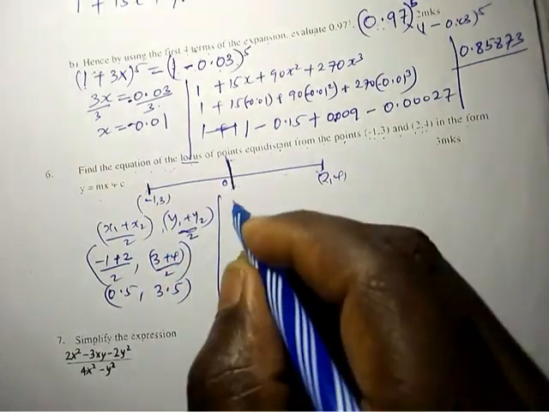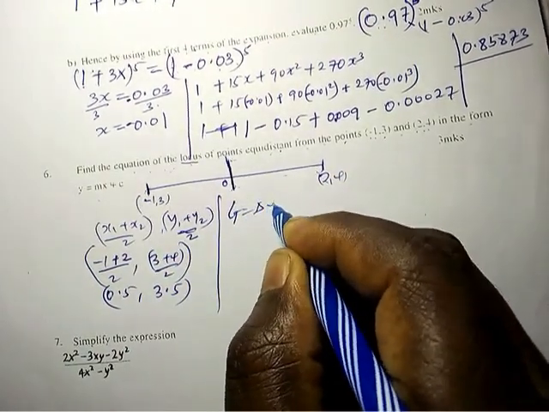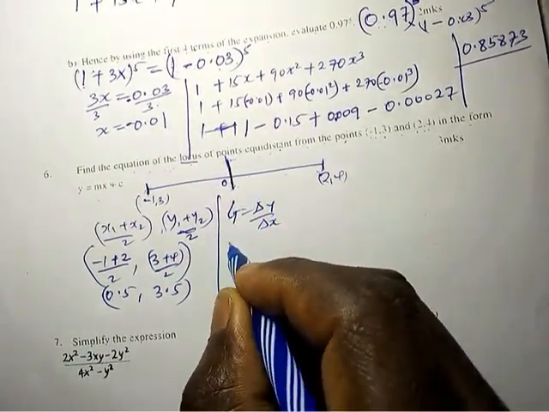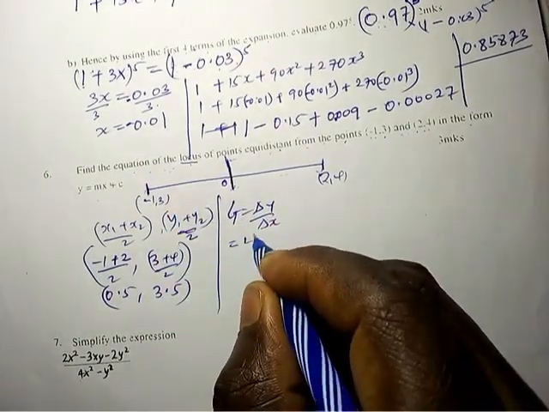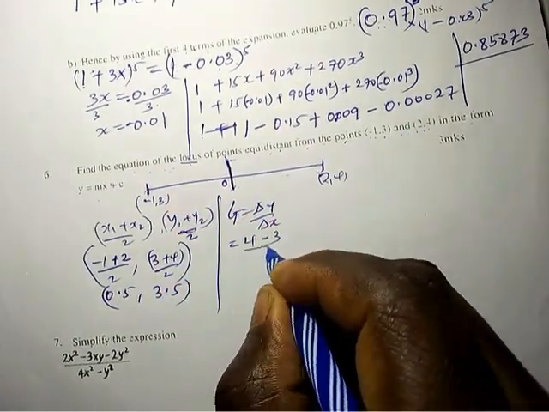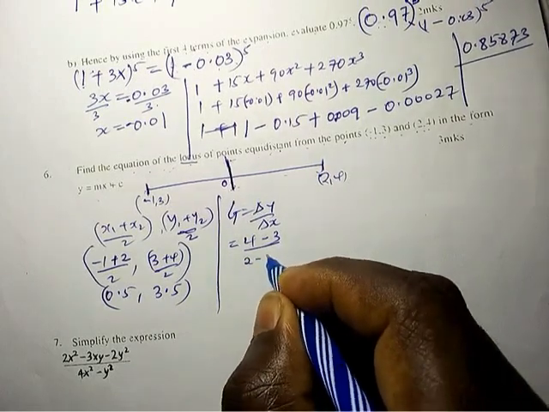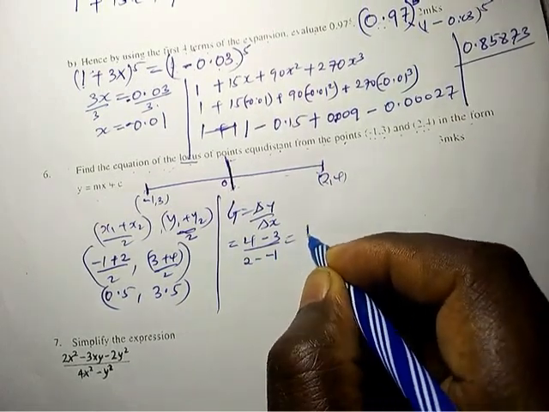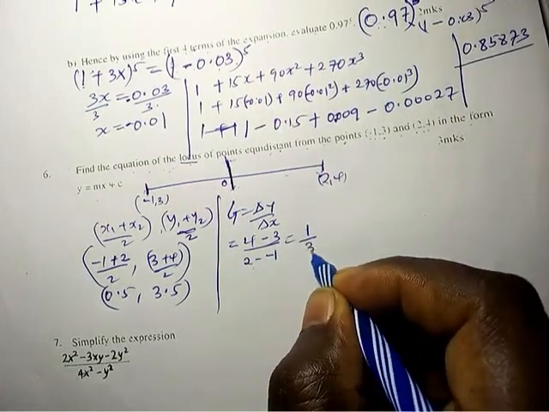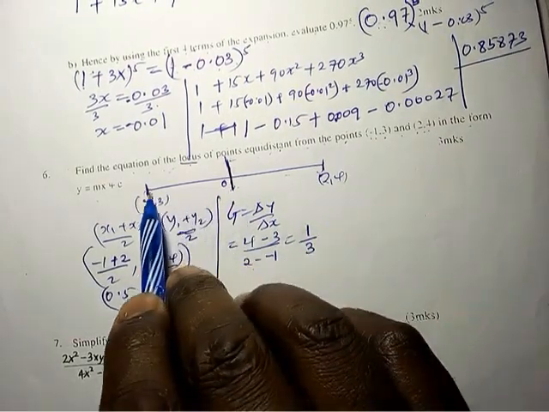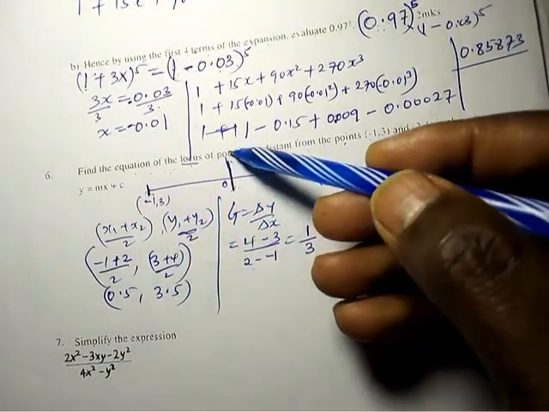The next thing, we have to get the gradient of this line. The gradient of this line is the gradient equal change in y over change in x. That is 4 minus 3 divided by 2 minus -1. It's going to be 1 over 3. So the gradient of this line is 1 over 3. So we want the equation of this line.